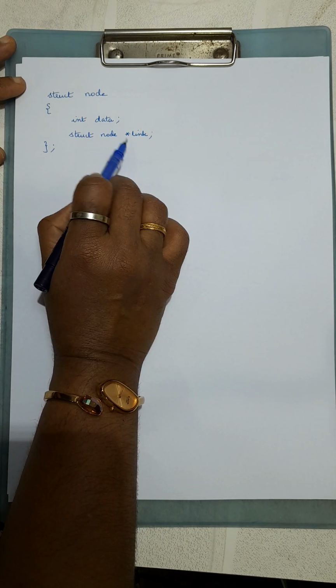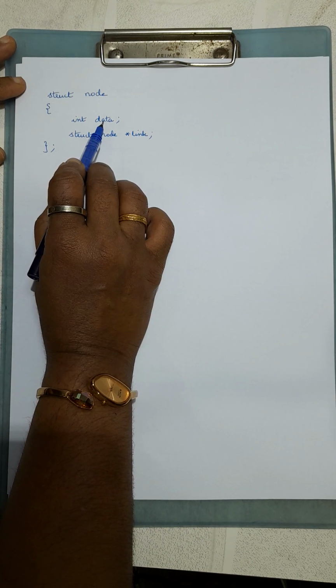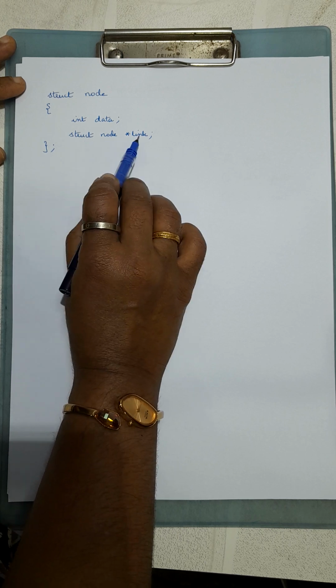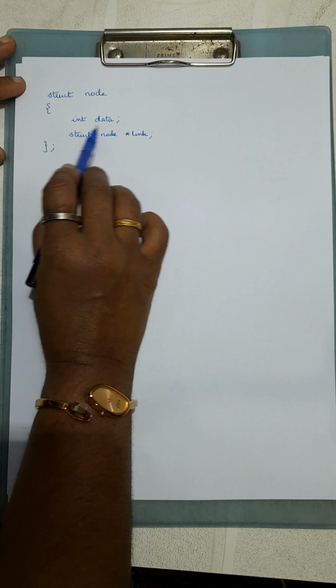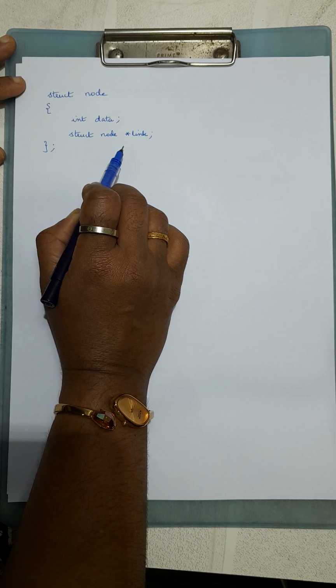See here, there are two members. One is the integer data, the other one is struct node star link. Link is a pointer which points to the same structure. So this is a self-referential structure.